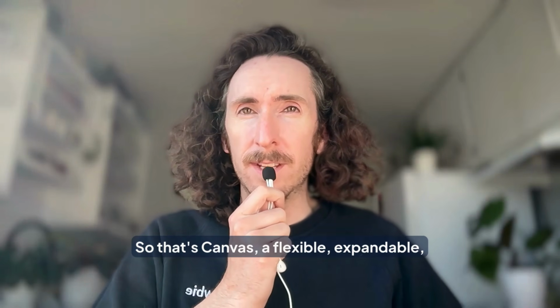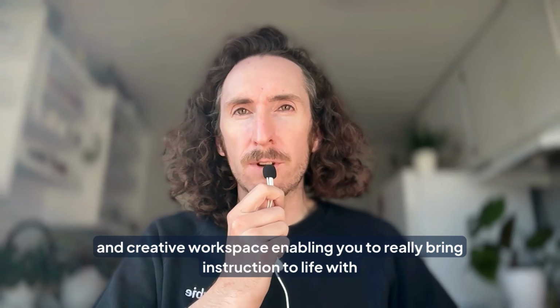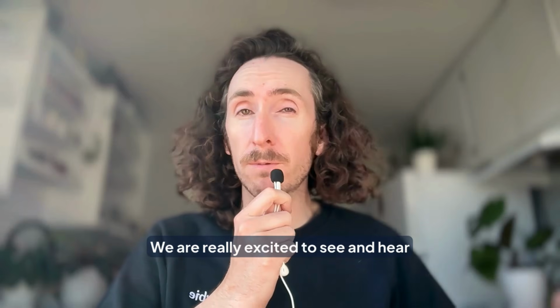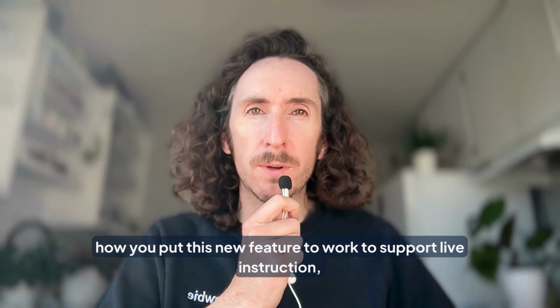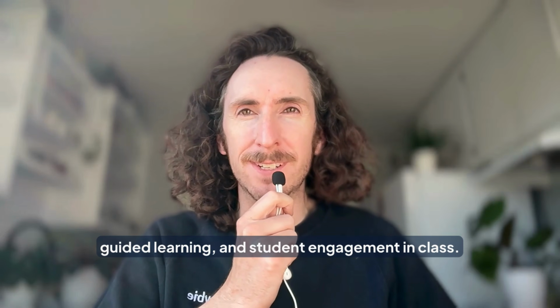So that's Canvas, a flexible, expandable, and creative workspace enabling you to really bring instruction to life with the rich materials you need to engage your learners. We're really excited to see and hear how you put this new feature to work to support live instruction, guided learning, and student engagement in class.